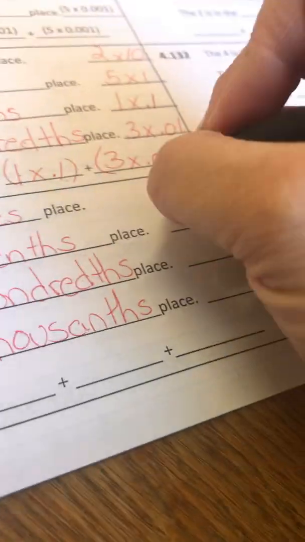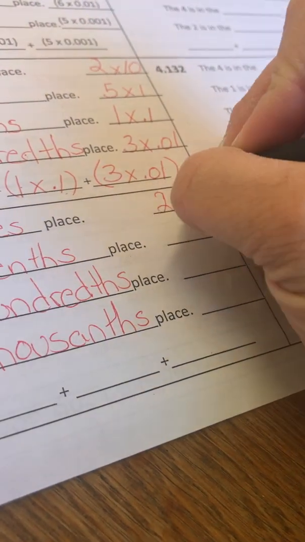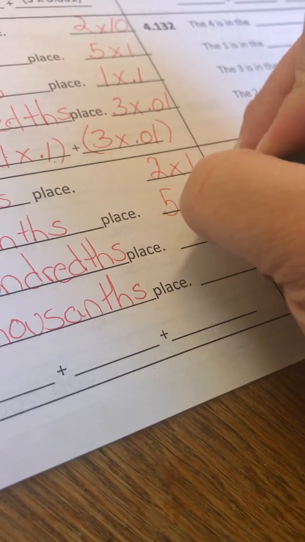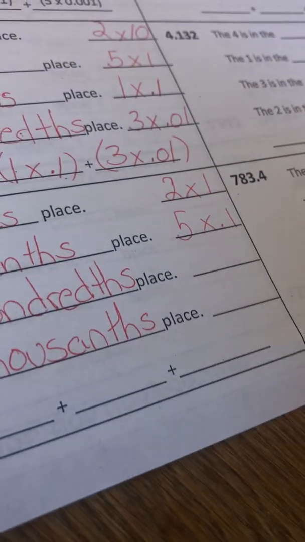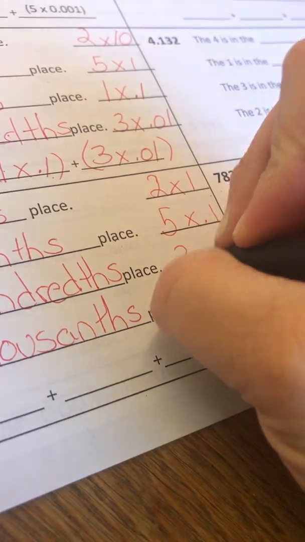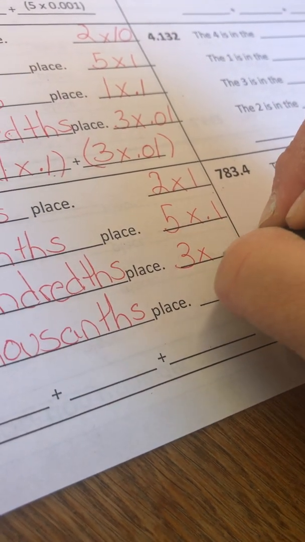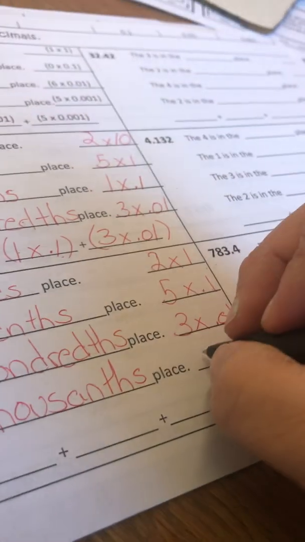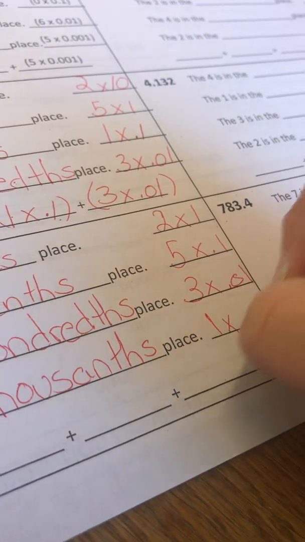So to write those out, I would have 2 times 1, 5 times 1/10, 3 times 1/100th, and 1 times 1/1,000th.